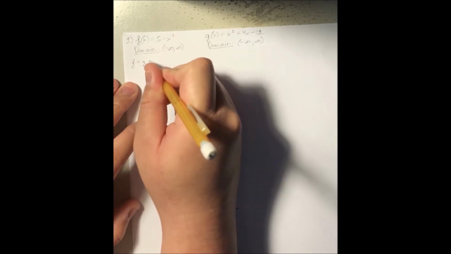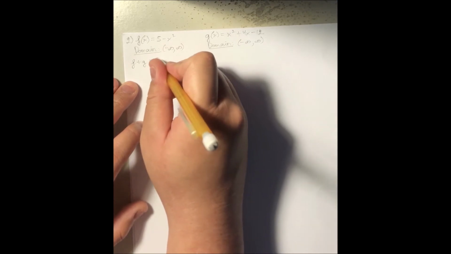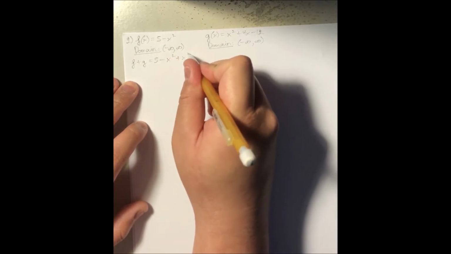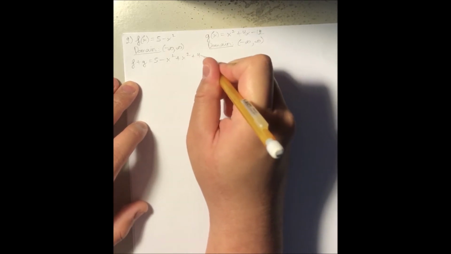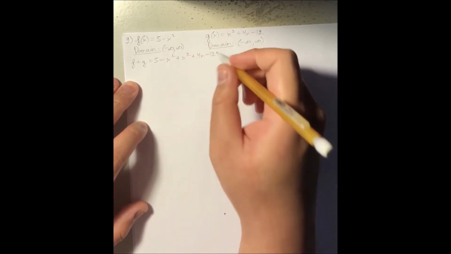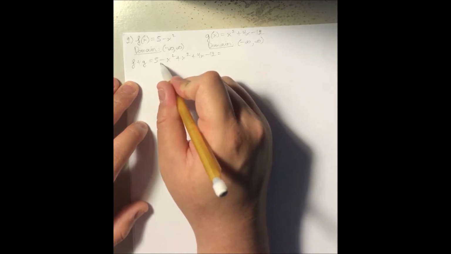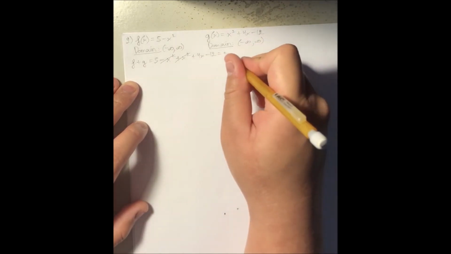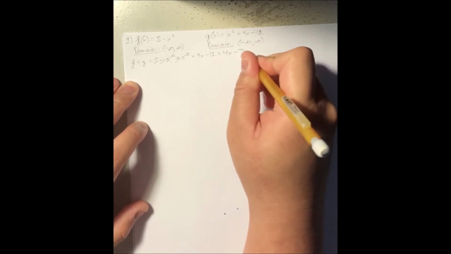So let's find the sum of these two functions. f plus g is equal to 5 minus x squared plus x squared plus 4x minus 12, which is equal to, these two cancel out, and 5 minus 12 is going to be negative 7, so 4x minus 7.